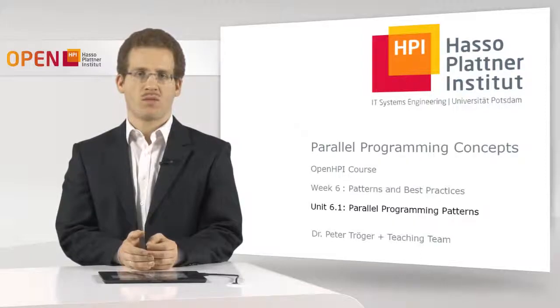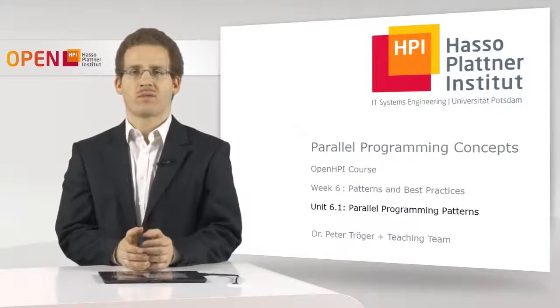parallelization problem. So while the last weeks basically covered tools, programming paradigms and other algorithmic structures that you may use in order to implement a parallel piece of software, we now want to answer the question, what are generalized strategies to deal with the problem at all?